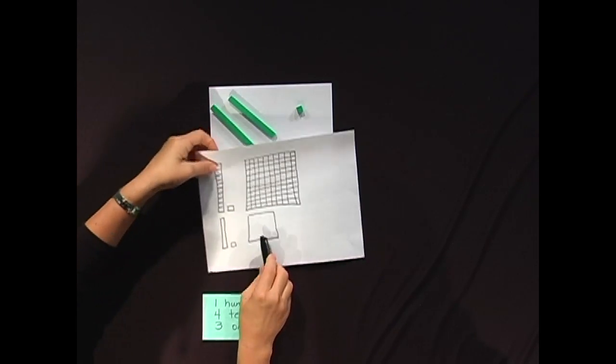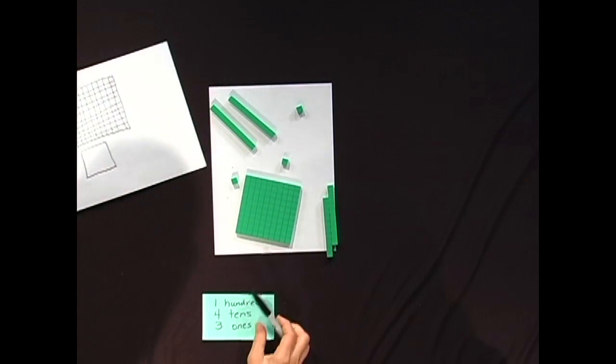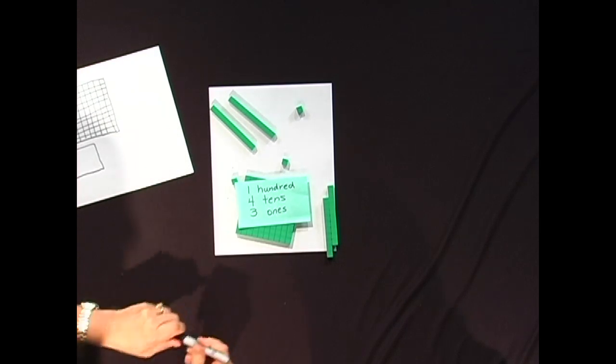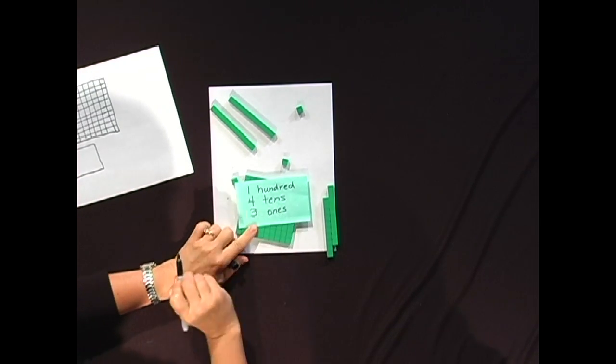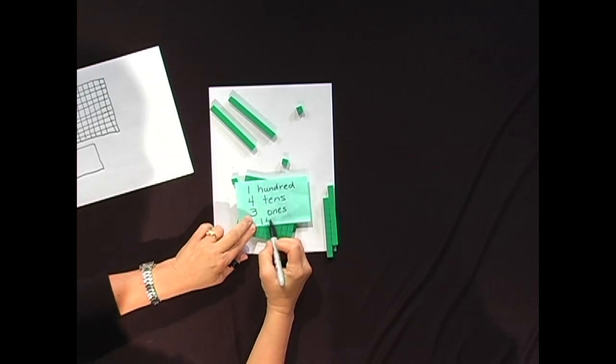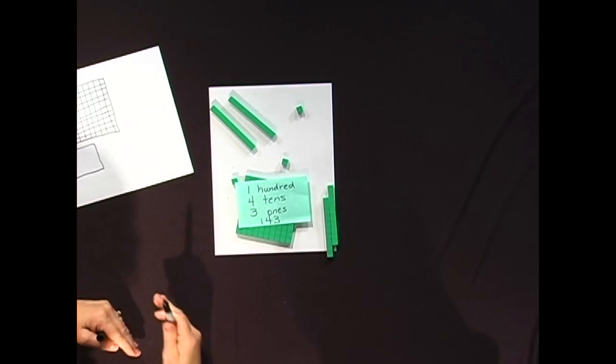I could draw 100, 4 sticks and then 3 of the unit cubes, and then make that connection to word form. And then finally, what would that number look like if it was in standard form, the way we would typically write it? 143. So you see 4 different ways to see the same number, and that's a really important skill.